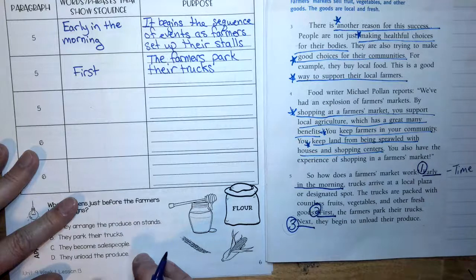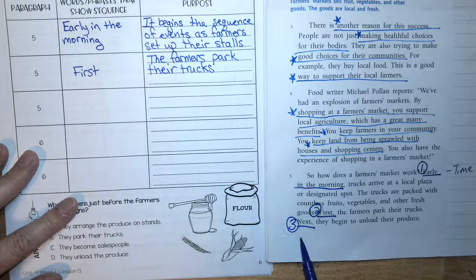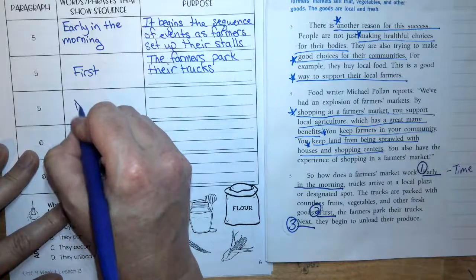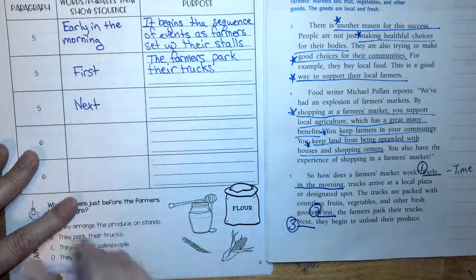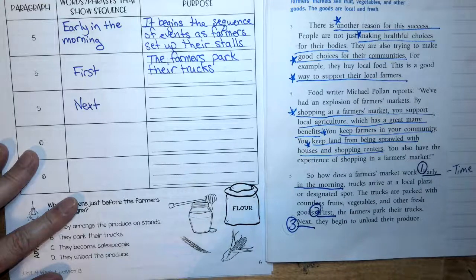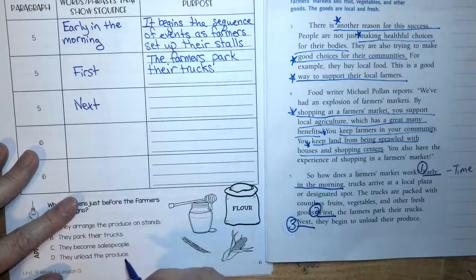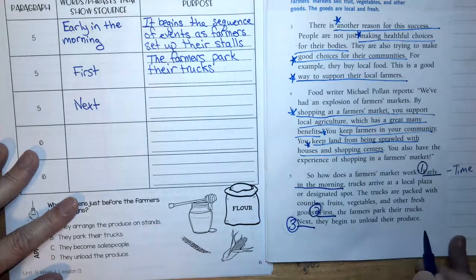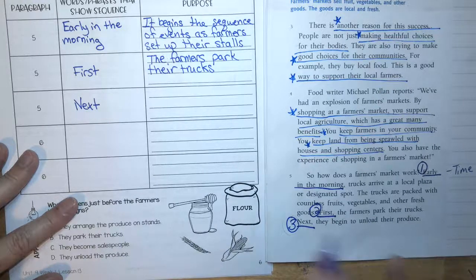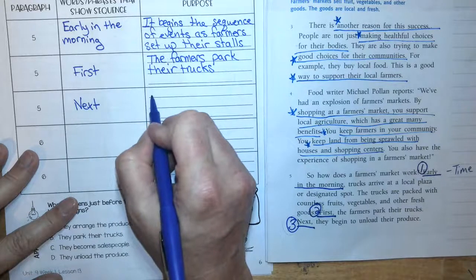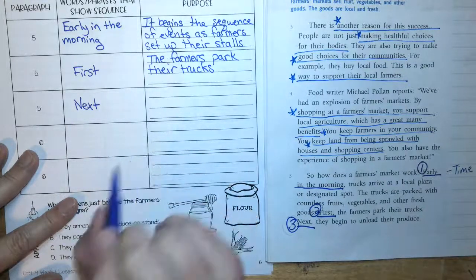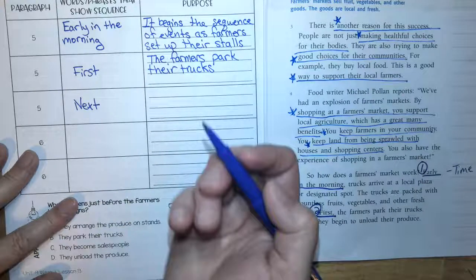Then let's go down to our next word, which is next. Next kind of starts connecting what happens first to what's going to happen second and third. And so next, they begin to unload their produce. So with next, it tells us that at first they were parking their trucks, and now they are unloading their produce.